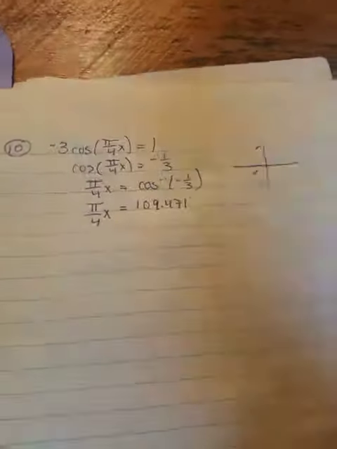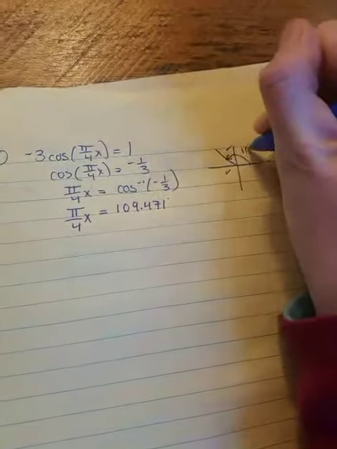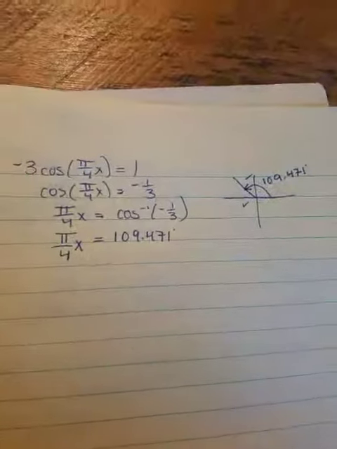Sorry, come on, blurries. Just, it's fine. There we go. Okay, so that 109, again, not drawn to scale. That's our angle, quadrant 2 angle.